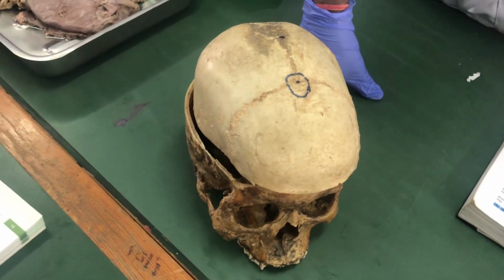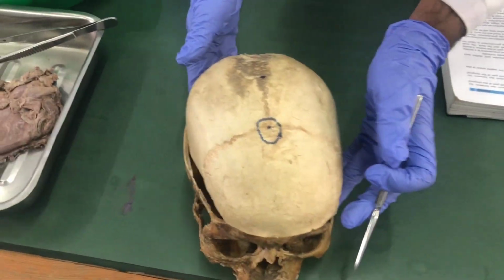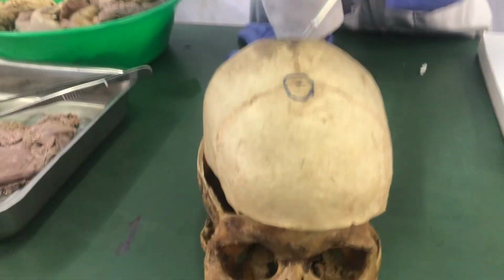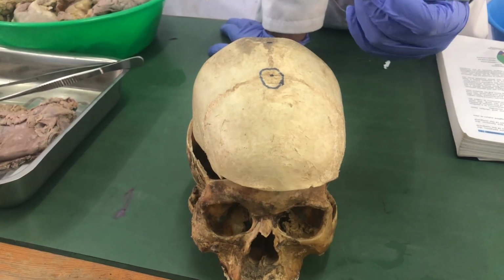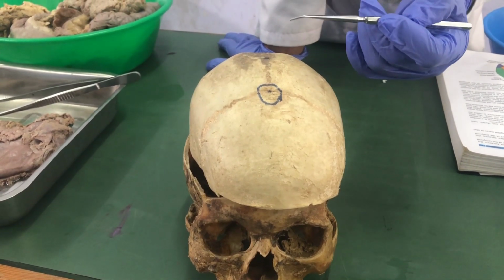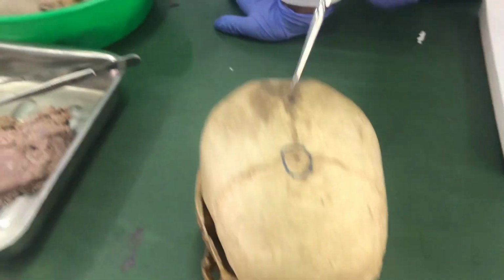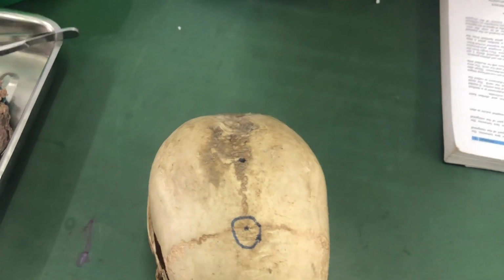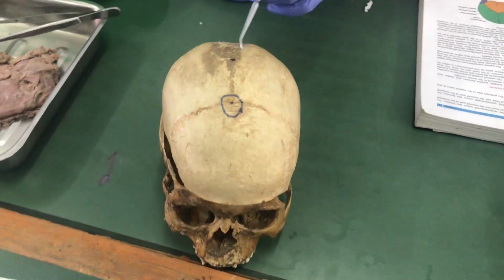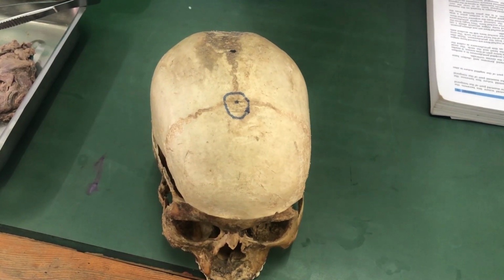Some other features of the Norma verticalis are the vertex of the skull. The vertex is the highest point on the sagittal suture. So the highest point in this skull is this, which is called vertex. The vault of the skull is the arched roof or dome of the skull.